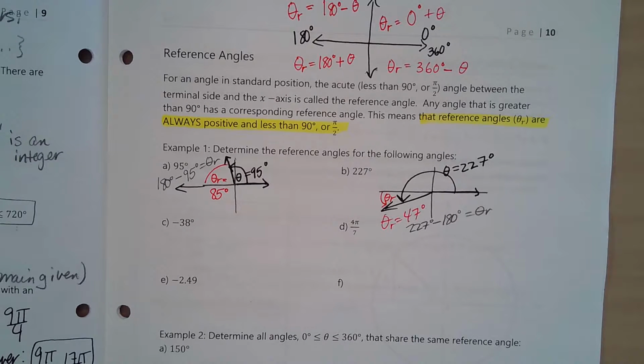Okay, let's try this one. Let's say my reference angle is, let's say 240, okay? Or sorry, my angle given is 240, okay? My reference angle is going to be 60 degrees, right? So it's 240 minus 180 equals 60. So it's principal angle minus 180 equals theta r.